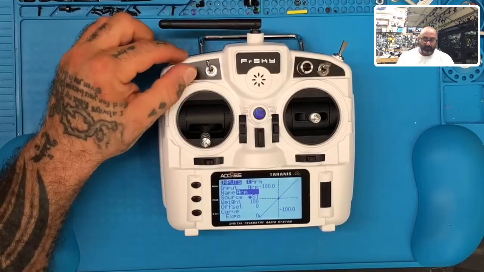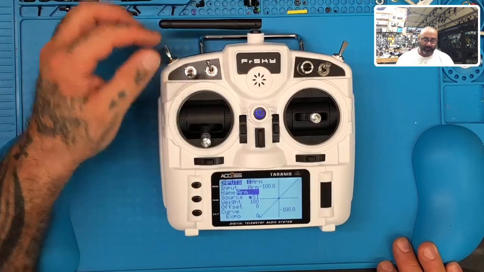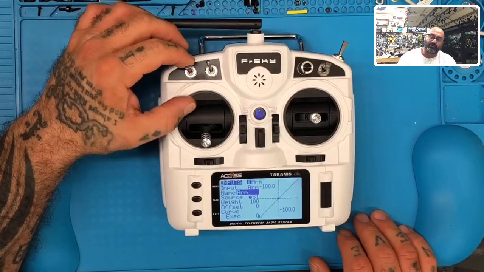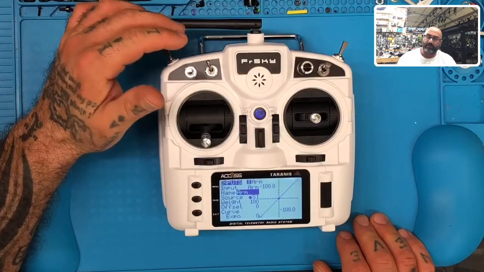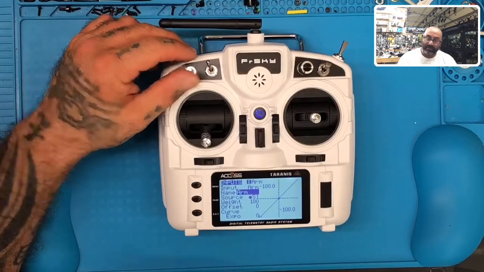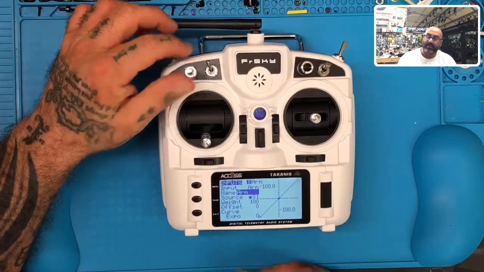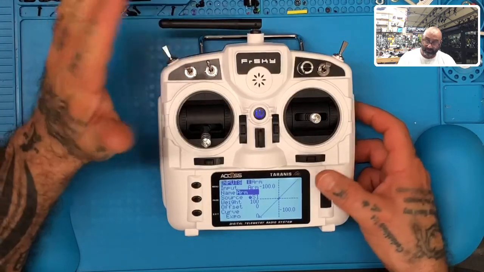This is a 3-way switch, which means it has 3 different positions: top, middle, and bottom. I like this to be my arm switch because I can make the middle and the bottom arm, and that way if I accidentally bump it and it goes to middle, it doesn't come crashing out of the sky. So I recommend that you make this one, which is going to be SA, your arm switch. Now here's how you're going to do that.